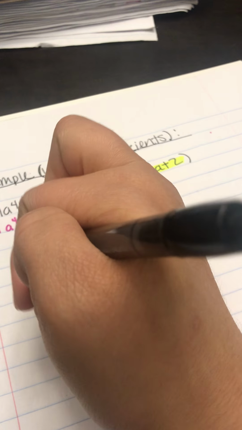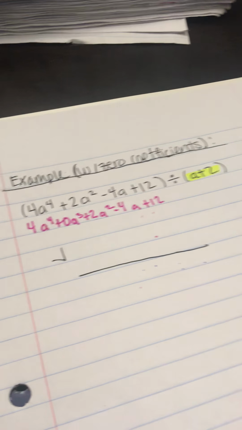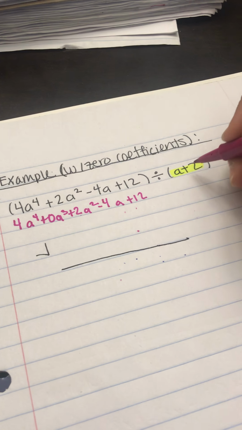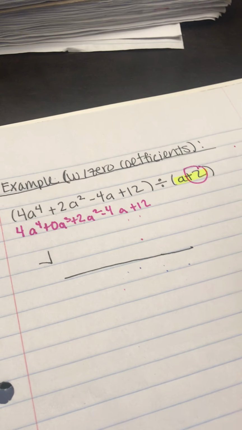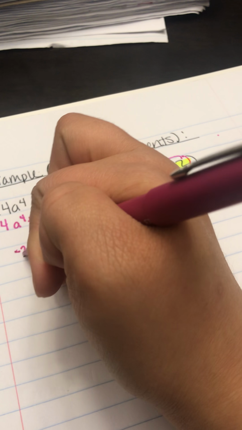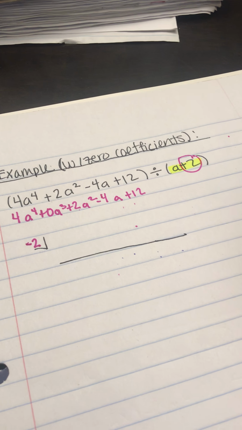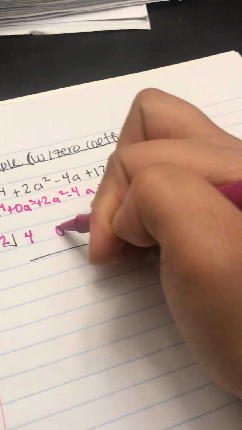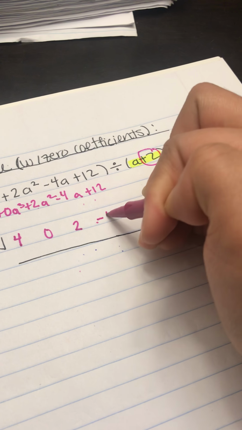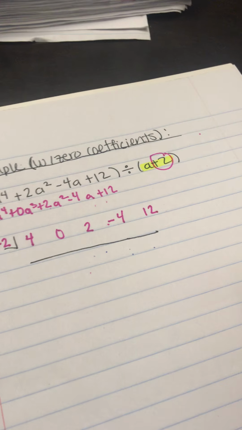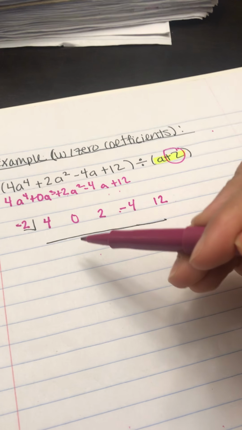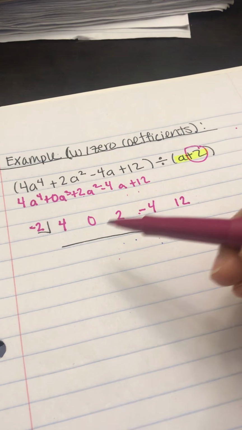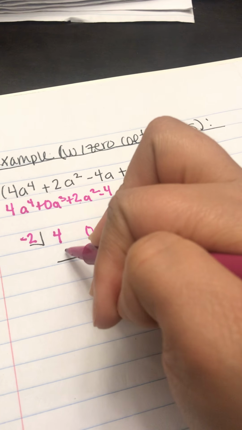So now I can do my box and my line. In my little box, since I have a +2 here, I would change the sign. Here I put a -2. Then the top row, I'm going to put my coefficients. So I have a 4, a 0, a 2, a -4, and a 12. The 0 is real important, because if you don't have it there, you're actually going to get the wrong answer. Now I'll bring down my 4.